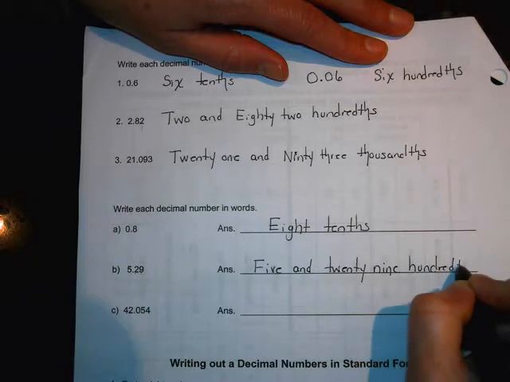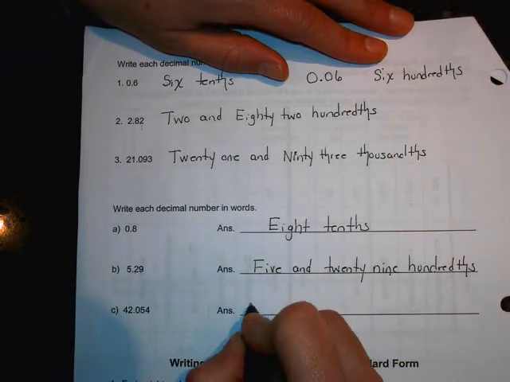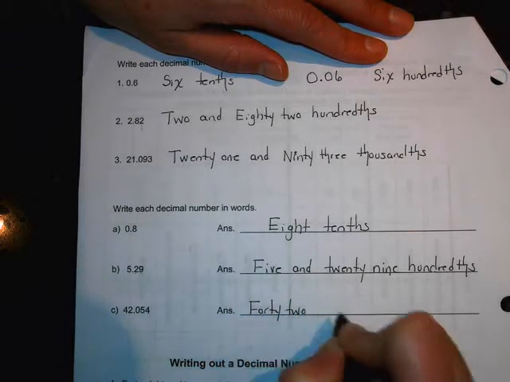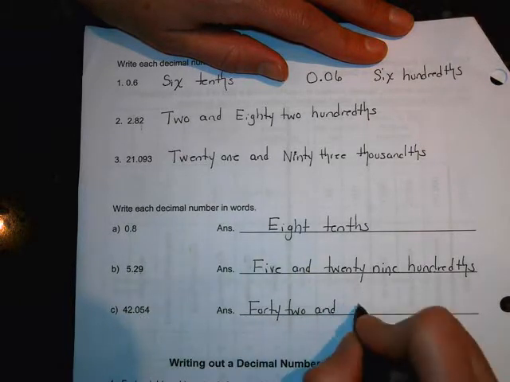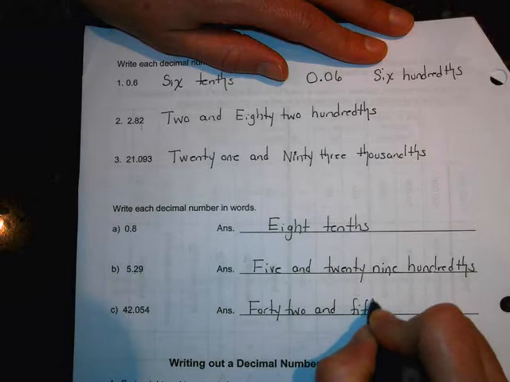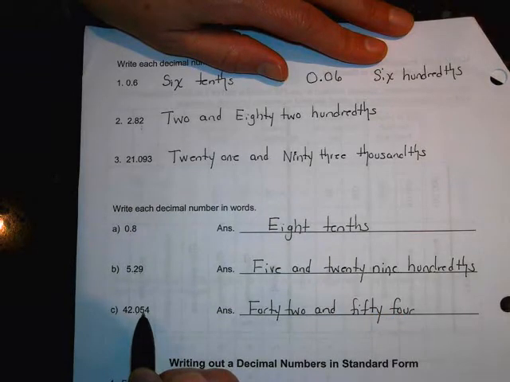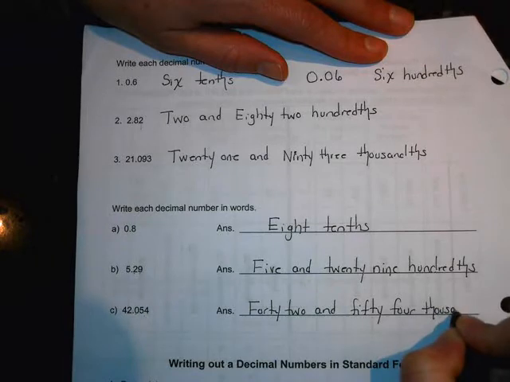And this would be 42 and 54, tenths, hundredths, thousandths. Make sense?